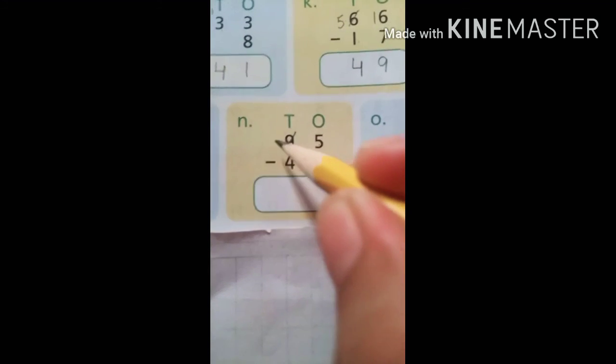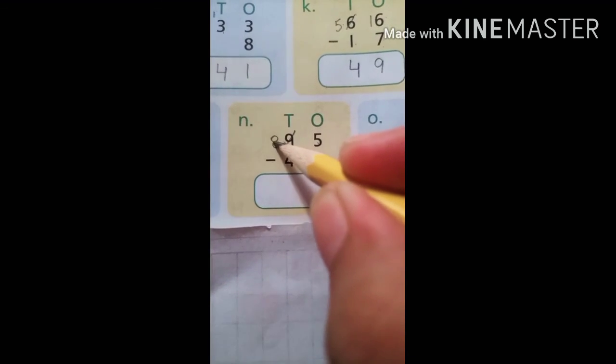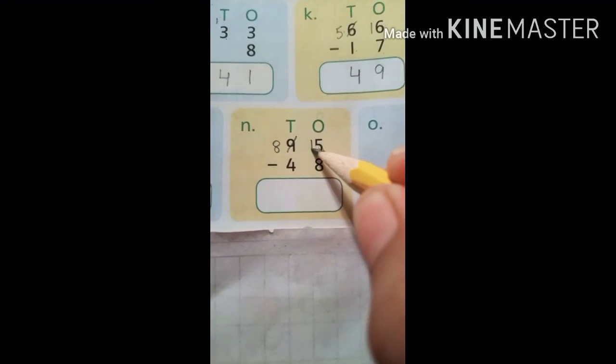Next is part N, that is of subtraction. How can I subtract 8 from the 5? Yes, by taking carry. I will take carry from the tens column and making my 5 as 15. Now I can easily subtract 8 from the 15 and our answer is 7, and I am writing 7 here in the ones column. Next is the turn for the tens. 4 minus 8 is possible and our answer is 4.